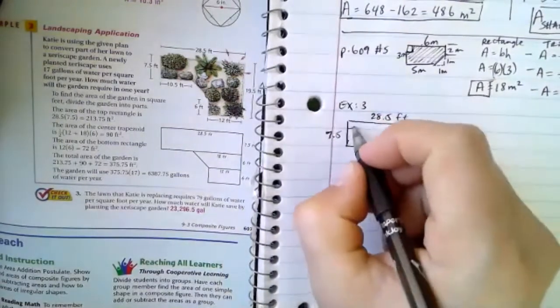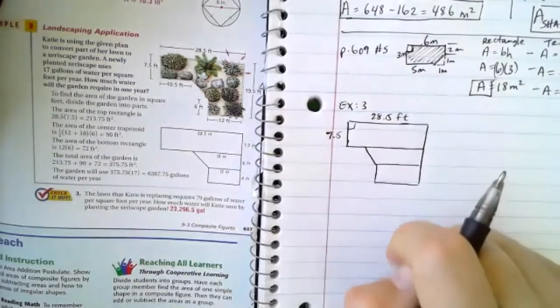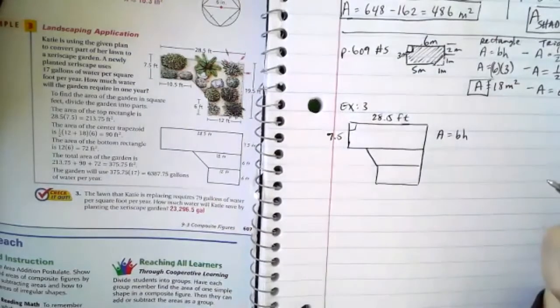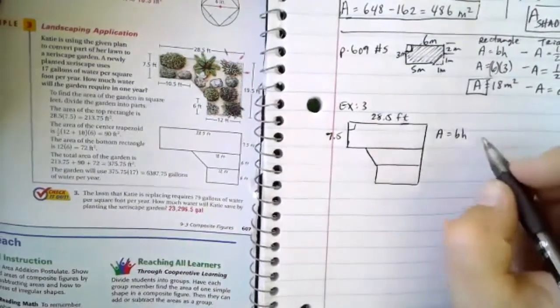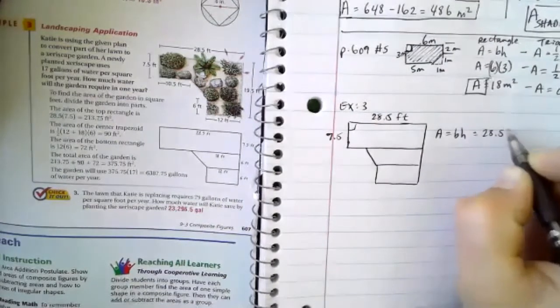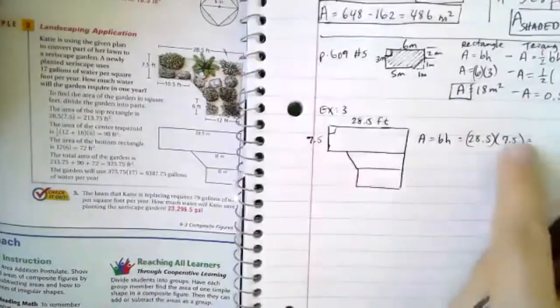So we've got a base and a height like this. I'm only going to focus in on this rectangle at the top. So what would happen here? You'd have area equals base times height, right? And then base times height would be 28.5 times 7.5. All right, and we're going to find out what that is in a minute.